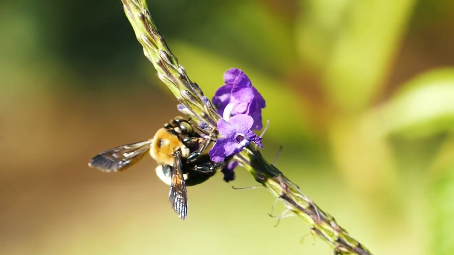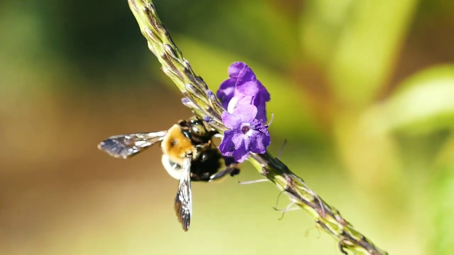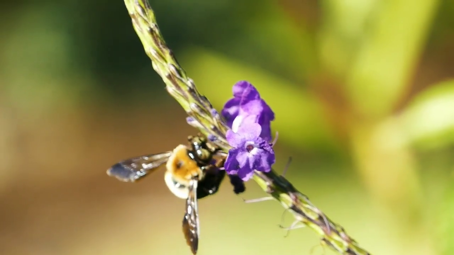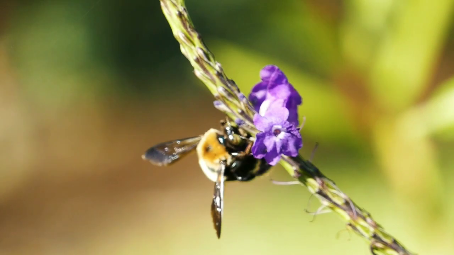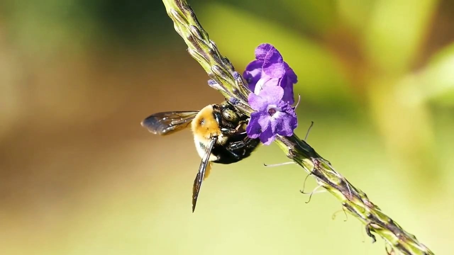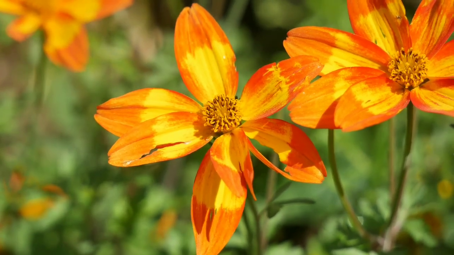Honeybees have been domesticated by humans for thousands of years, and beekeeping is still an important industry today. Honeybees are incredibly efficient pollinators, and it only takes about 2 million flowers to make 1 pound of honey. Honey is a natural antibacterial and has been used for medicinal purposes for thousands of years.